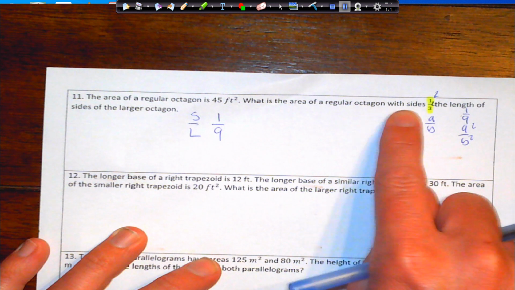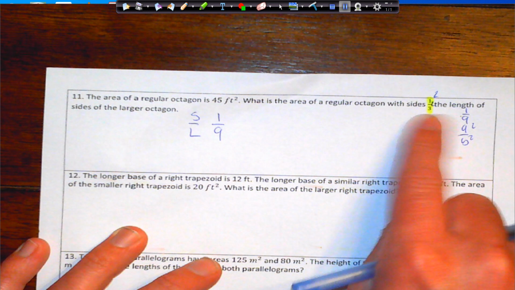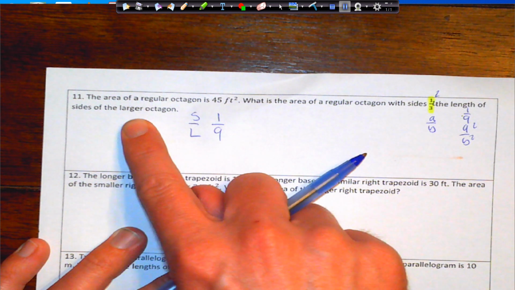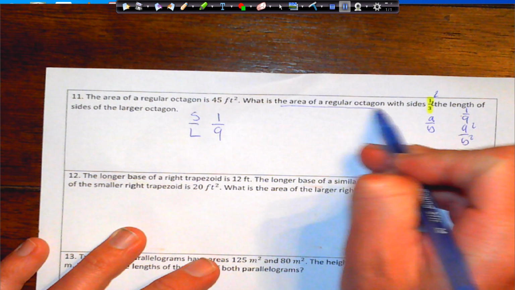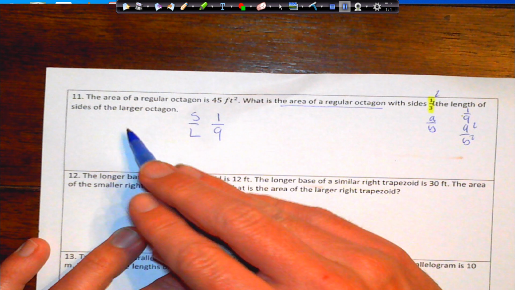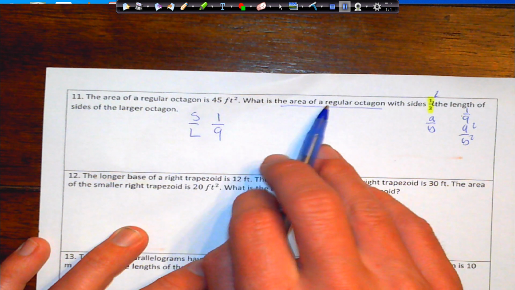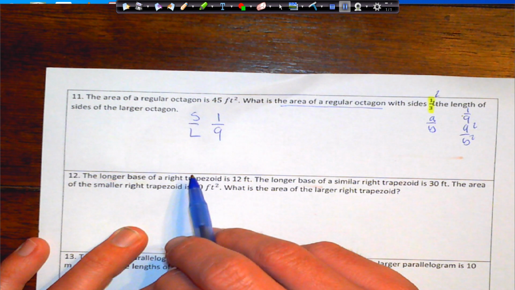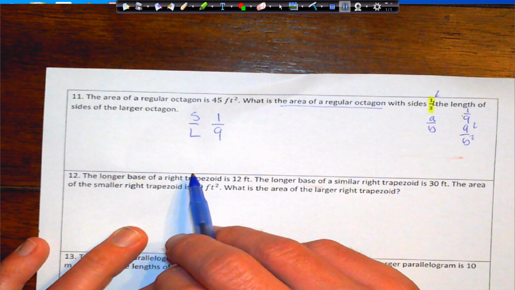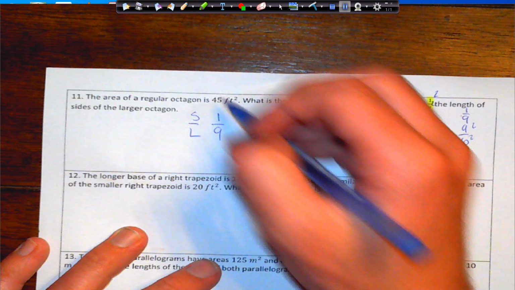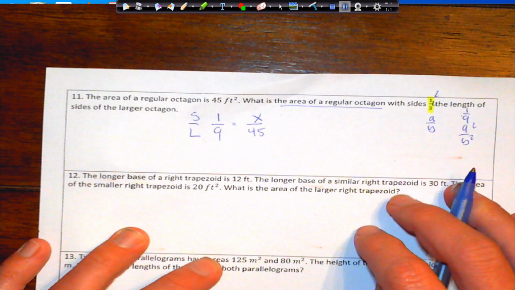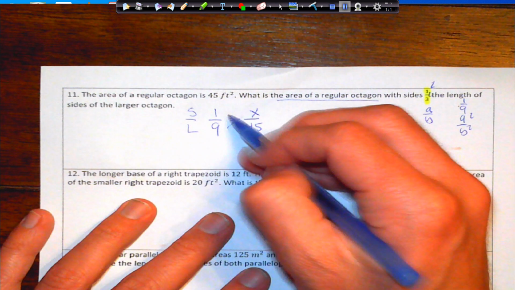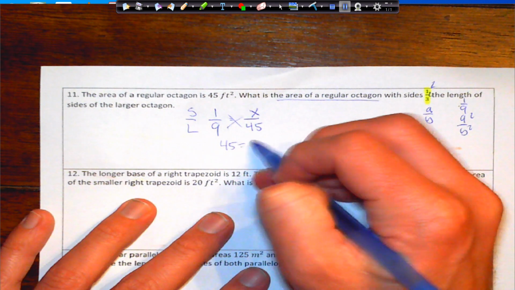regular octagon with sides 1/3 the length of, actually, what is the area of a regular octagon with 1/3 the side length of the larger? So we're looking for the area of the regular octagon with 1/3 the side of the larger. So that means this must be the larger. So we're going to put 45 down here, x up there, so we're finding the smaller one. Cross multiply, we get 45 equals 9x.